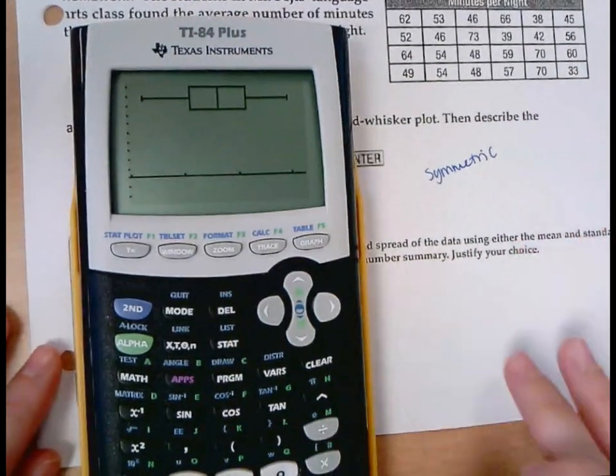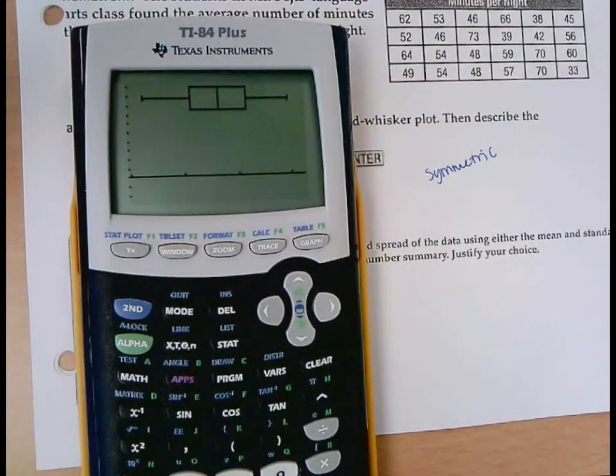Okay, so we will continue with this example and the rest tomorrow. Here's what I need you to do, though. I need you to make sure before you put the covers back on your calculators that they are turned off.